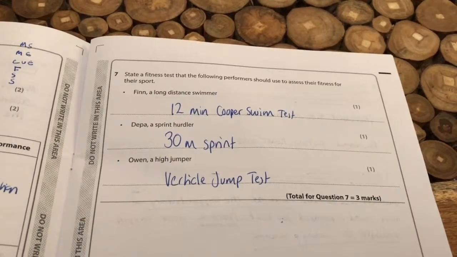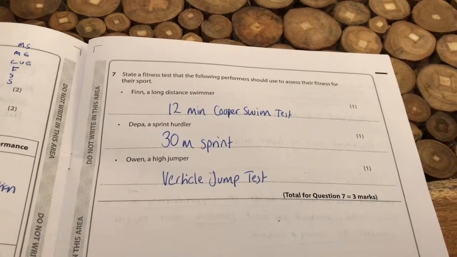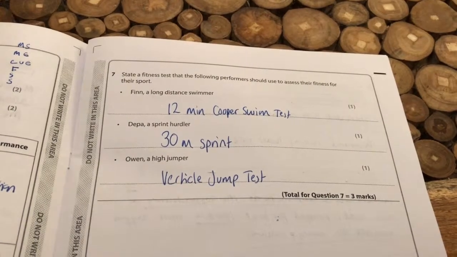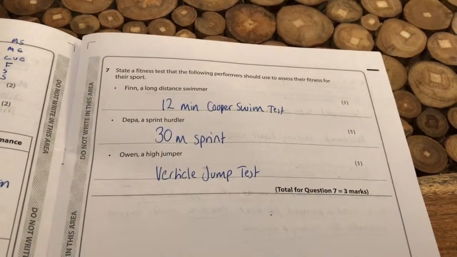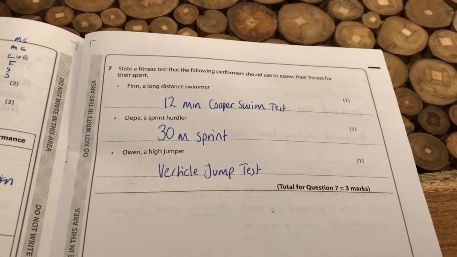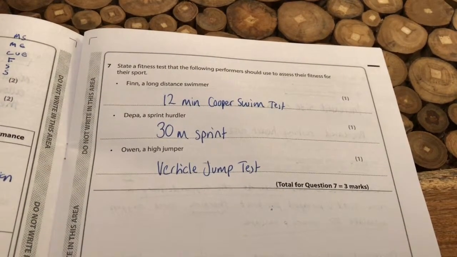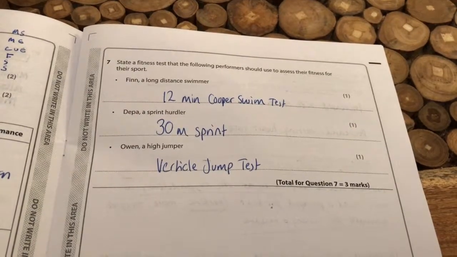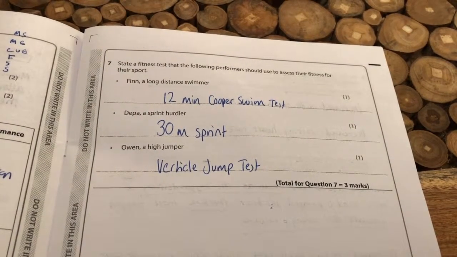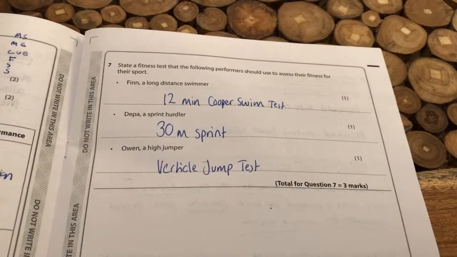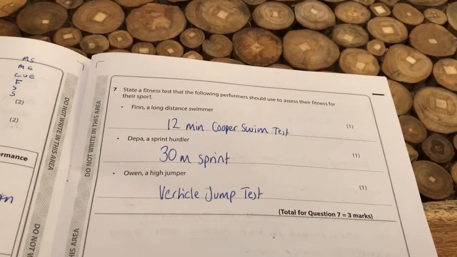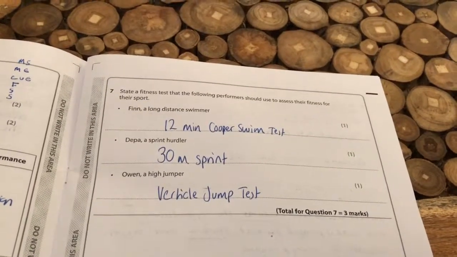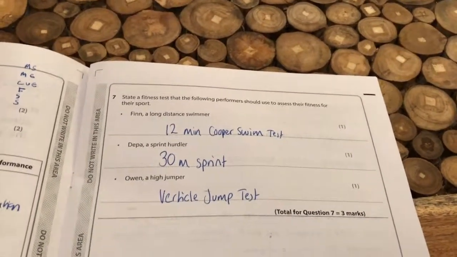You then go on to a sprint hurdler. Now, a 30-metre sprint test would be great for a sprint hurdler. You could have had the flexibility sit and reach, because obviously you've got to have supple and flexible joints to be able to get over each hurdle. Finally, a high jumper, we're looking at the vertical jump test. It's testing the power in our muscles to jump high. That enables us to jump high in high jump. So they're the only 3 real tests that were acceptable for these answers.